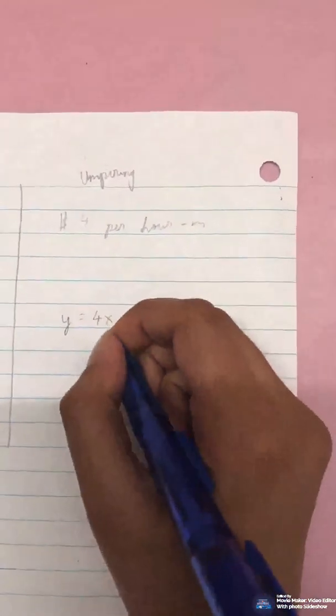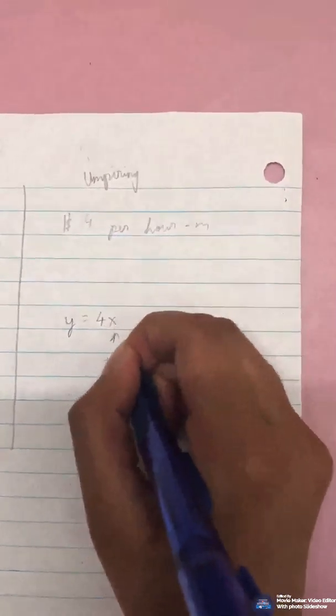They don't say any other fixed rate, so that means there's no y-intercept in this problem. So our equation for the problem would be y equals 4x, and x would be the number of hours worked, and y would be her total salary.